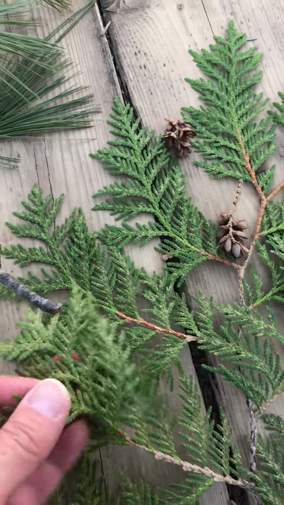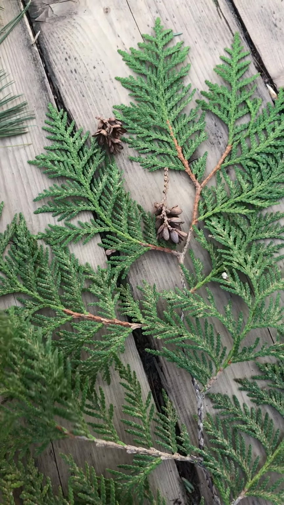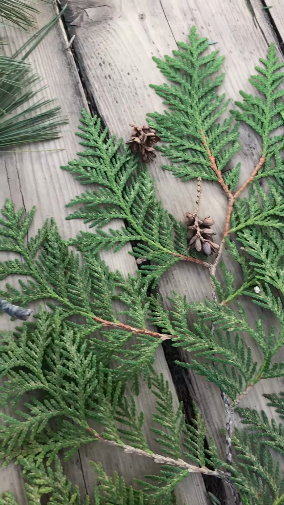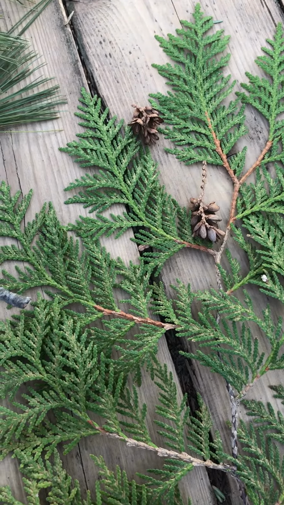We're not going to be able to take an exhaustive look at every single native Ontario species. I just want to give you some of the tools and help you with your own observations when you're trying to identify things.